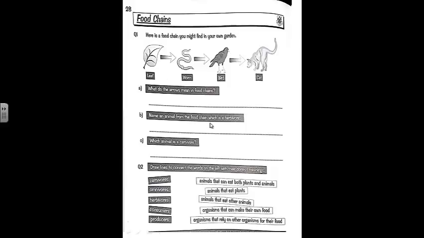Name an animal from this food chain which is herbivore. A herbivore animal is the animal that eats plants. So worm eats the leaf, so worm is a herbivore animal. Which animal is a carnivore? A carnivore animal is an animal that eats only meat, only other animals. Cat, which eats the bird, is the carnivore animal.